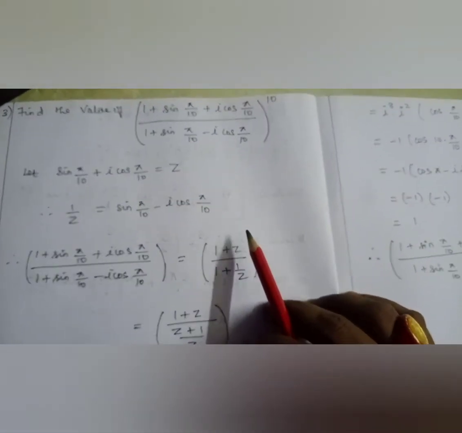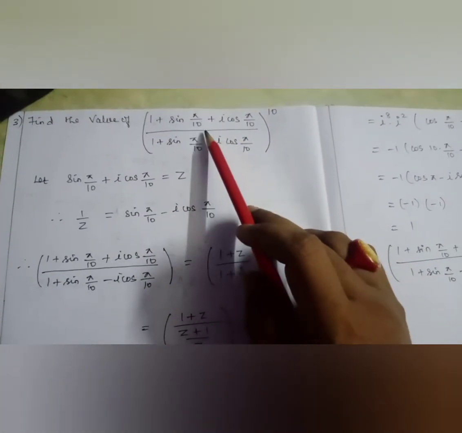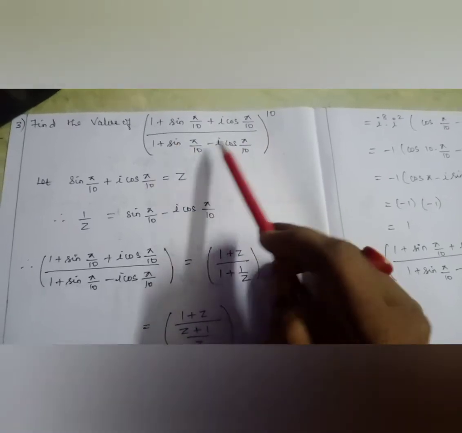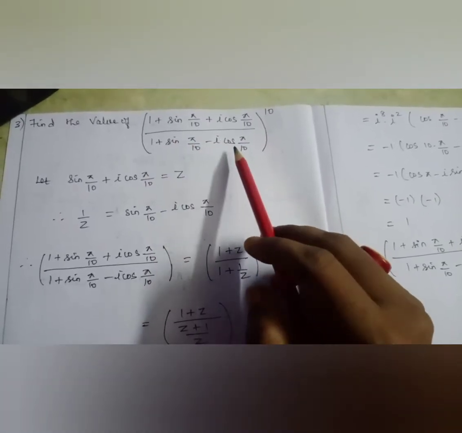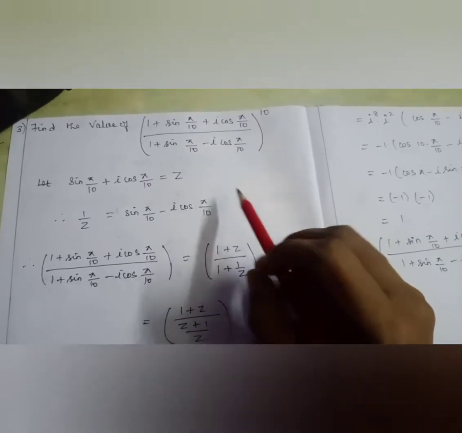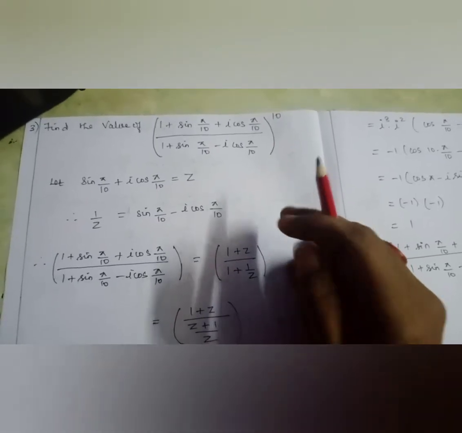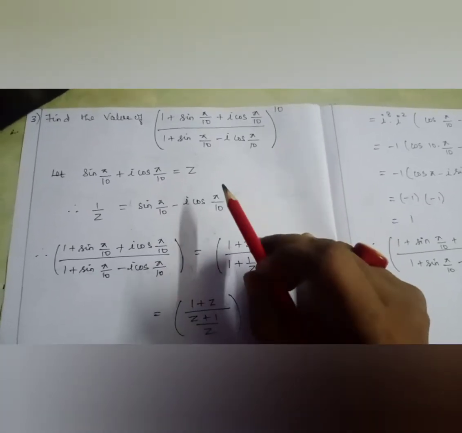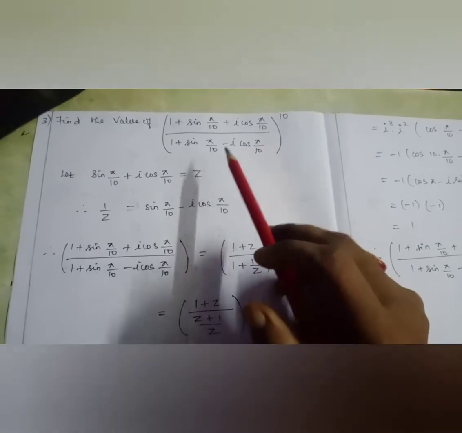Now we will see the third sum, children. Find the value of 1 plus sin pi by 10 plus I cos pi by 10 divided by 1 plus sin pi by 10 minus I cos pi by 10, the whole power 10. Usually we will have cos theta plus I sin theta, and this sum is a little different. Okay, we have seen a similar sum in the example also.